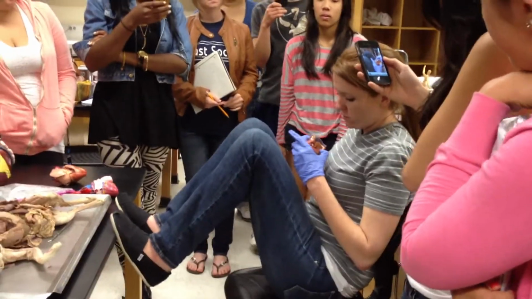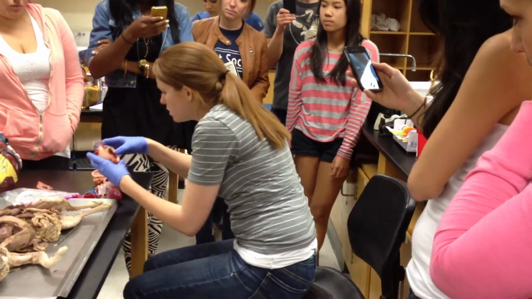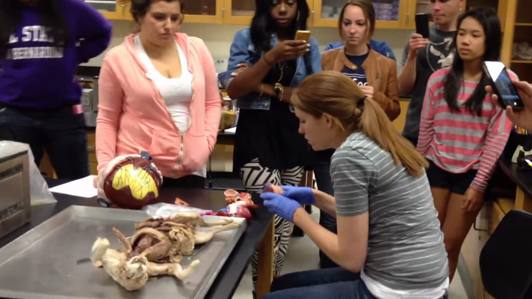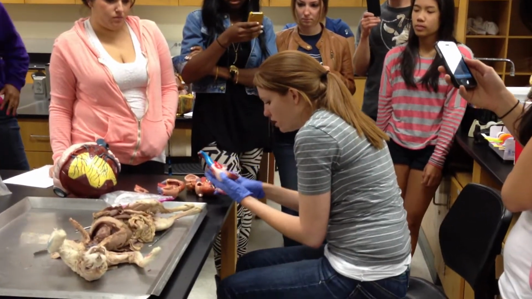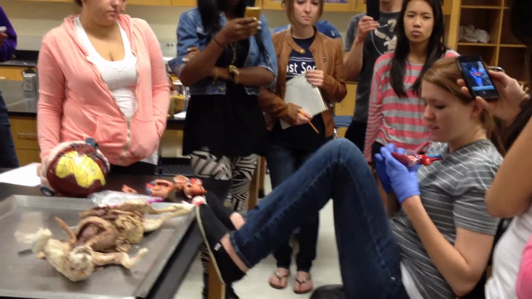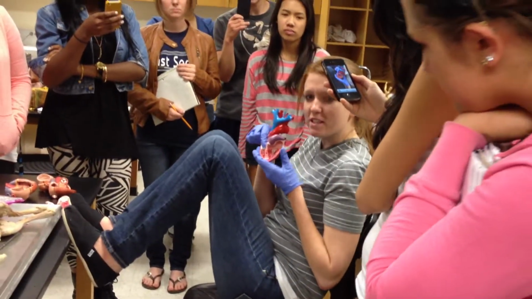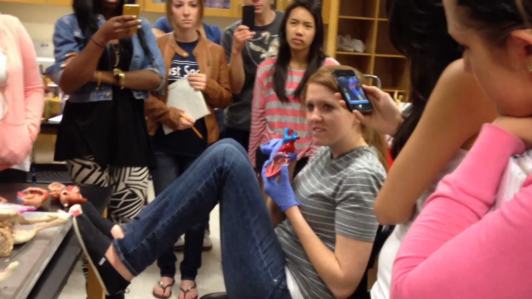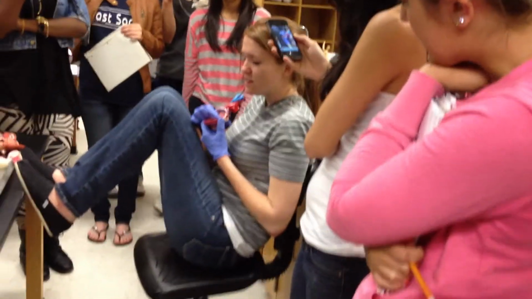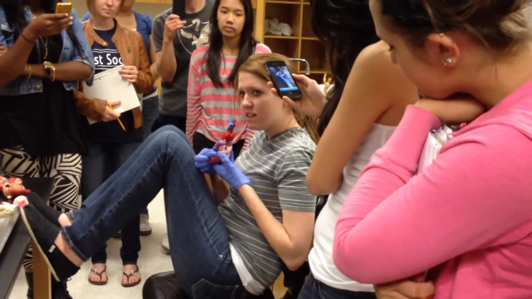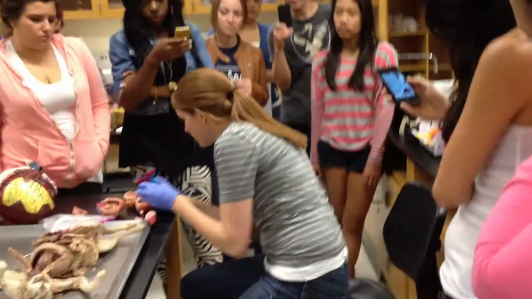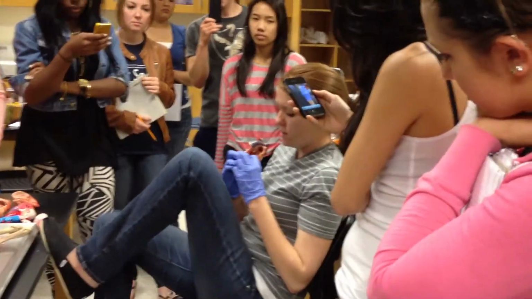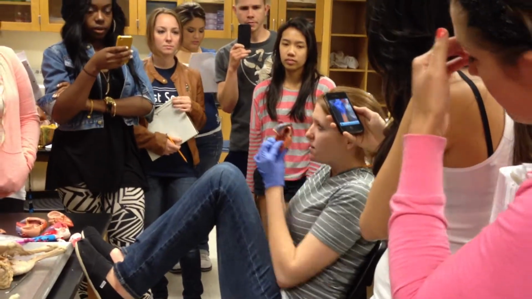So what valve? What are these? This one has little rubber things for the valves. So which valve is this? The tricuspid. The bicuspid. The little stringy things: chordae tendineae. And these little muscles? The capillary muscle.